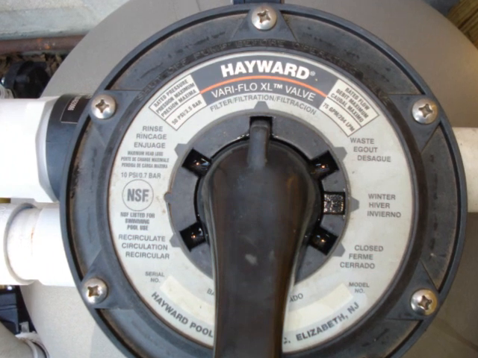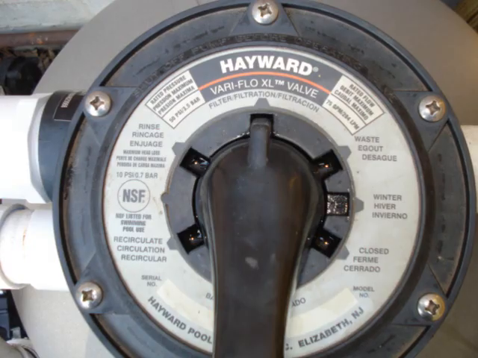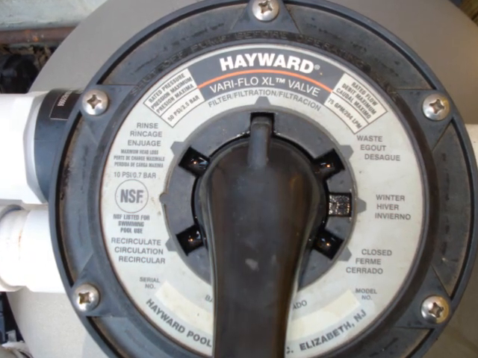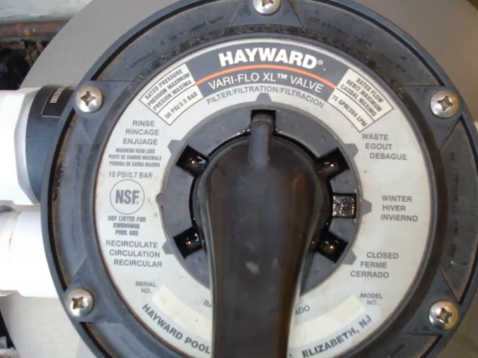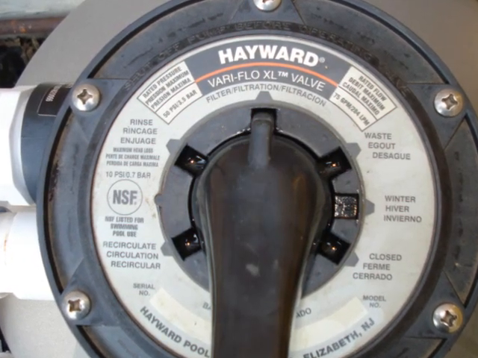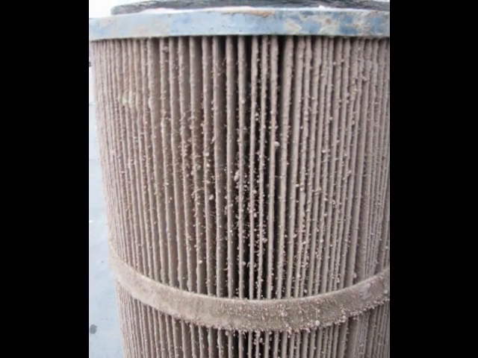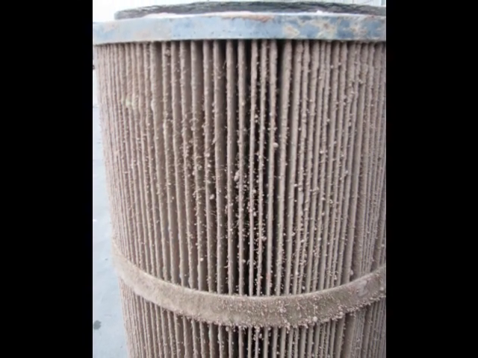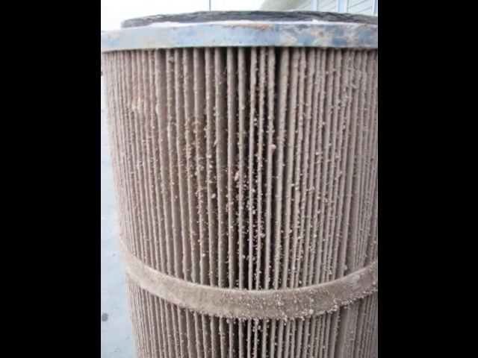Now that we have vacuumed the algae from the pool floor, the debris has been collected and is now in the filter. It's now time to clean your filter. If you have a sand or a DE filter, you will need to backwash, which I'll explain how to do in just a moment. But if your pool system utilizes a cartridge filter, all you need to do is remove the cartridge from the tank and physically wash the element as per the manufacturer's recommendation.